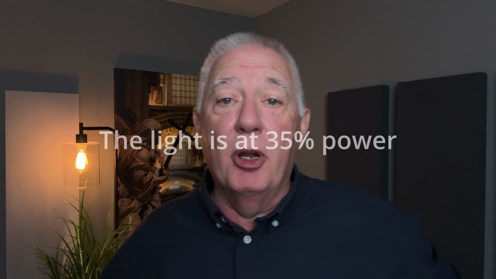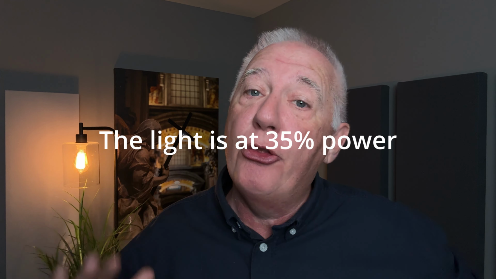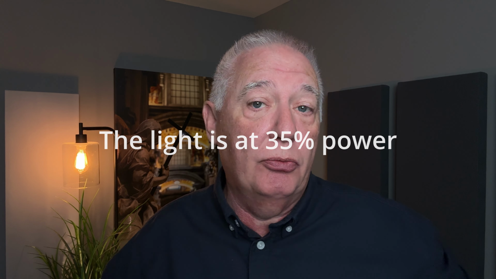Now, just as an experiment, I have lowered the light down to 35%, which is not as bright as where we even started. And you can see the background again is very dark behind me, which it should be. You should still be able to see a catch light in my eye, but it shouldn't be overpowering the skin tones of my face at this point.